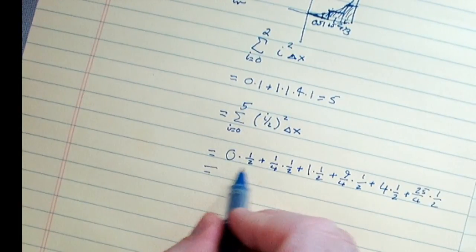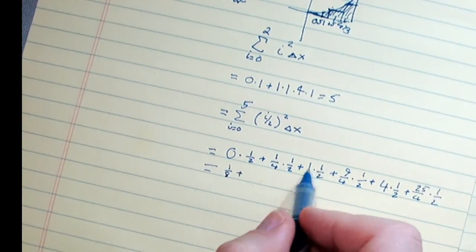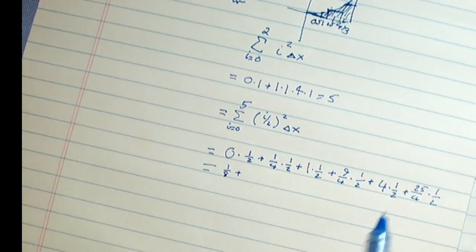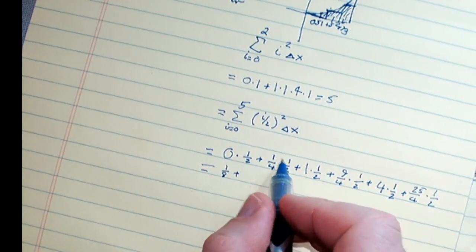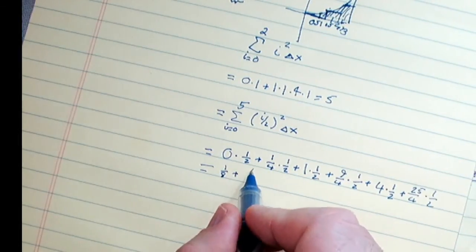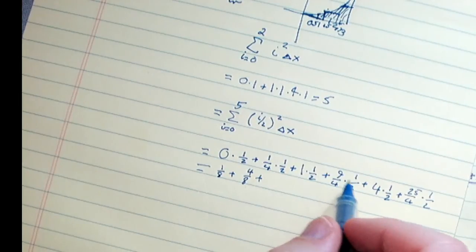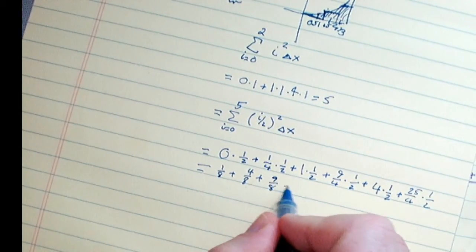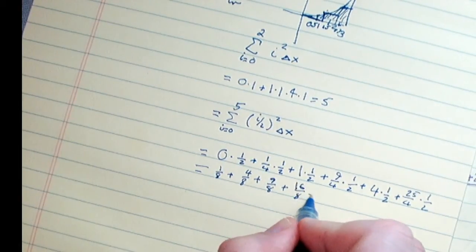The first term is 0, second term is 1/8, plus 1/2. So, and we can see that eighths is going to be a common denominator here, so I'll just write everything in eighths. So here we have 1/8, here we have 1/2, which is 4/8, plus here we're going to have 9/8, plus here we're going to have 16/8, here we're going to have 25/8.